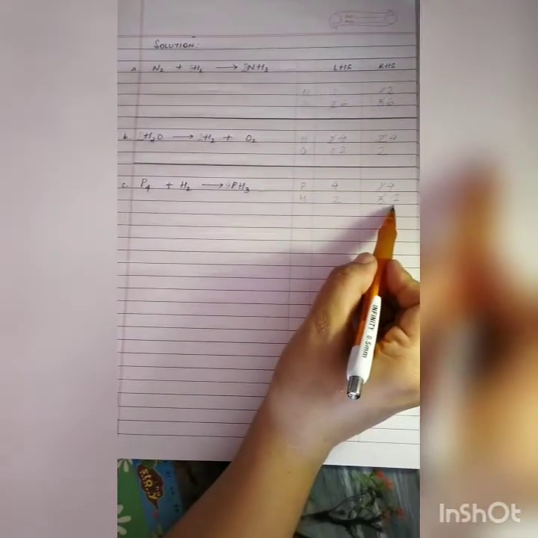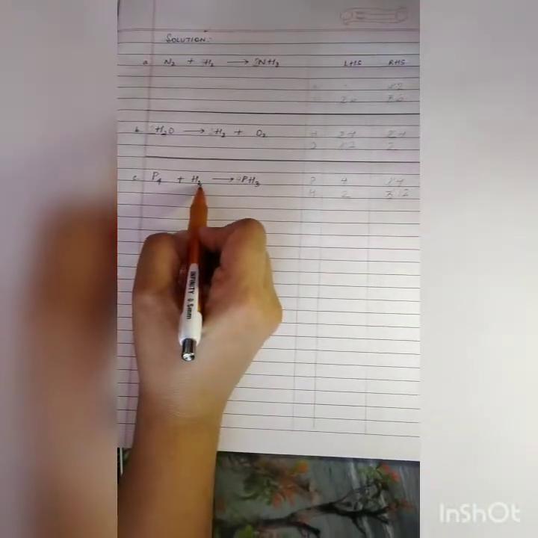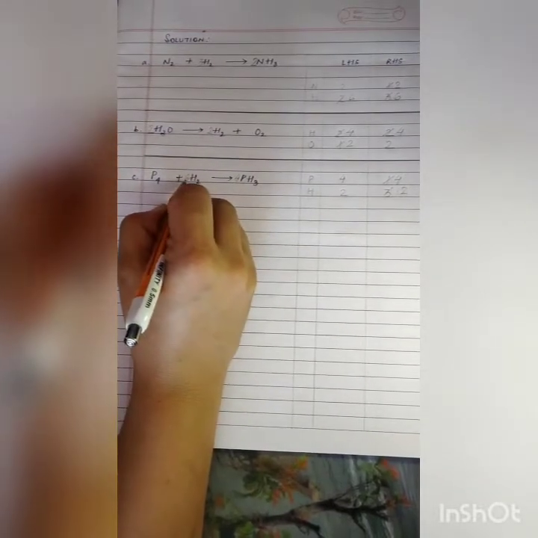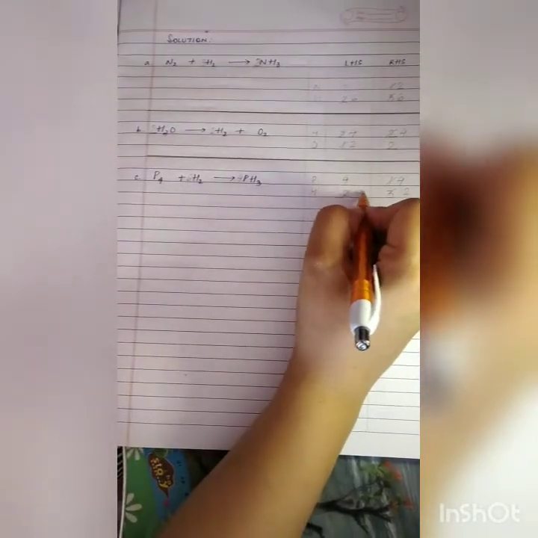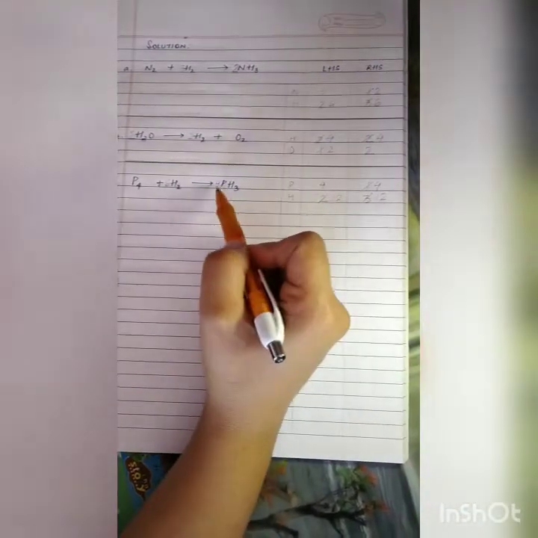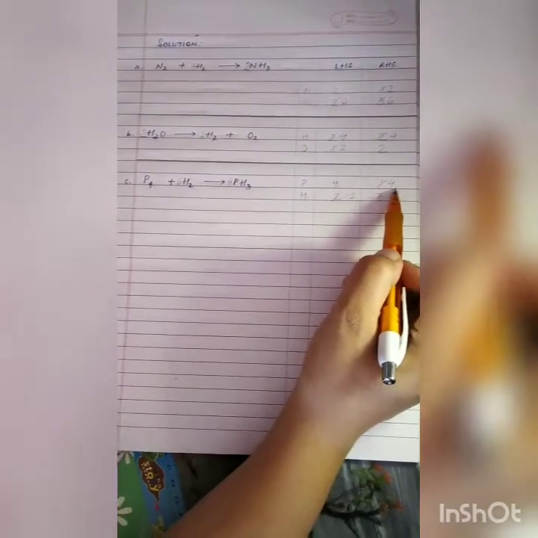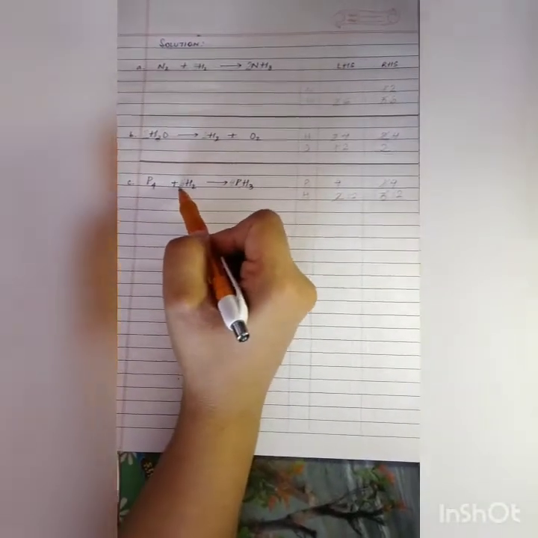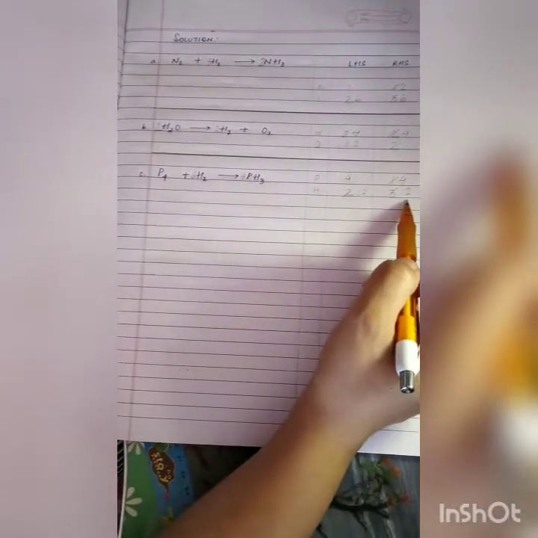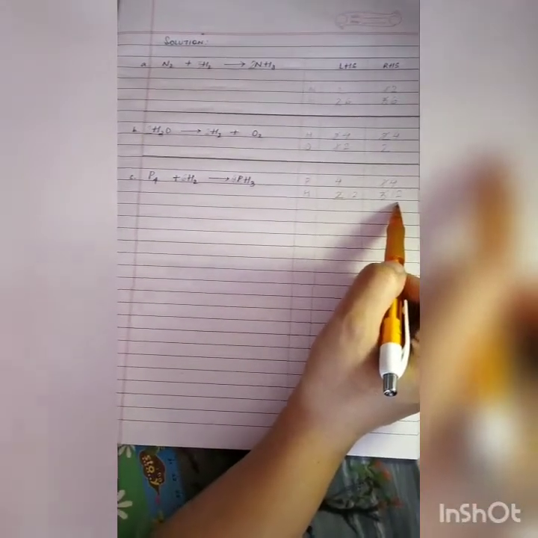I have to make it 12. So 2, how much are 12? 2 6s are 12. So let's see. P4 on the left hand side, P4 on the right hand side. Hydrogen: 2 6s are 12 on the left hand side, 3 4s are 12 on the right hand side. So 4, 4, 12, 12. This is also balanced.